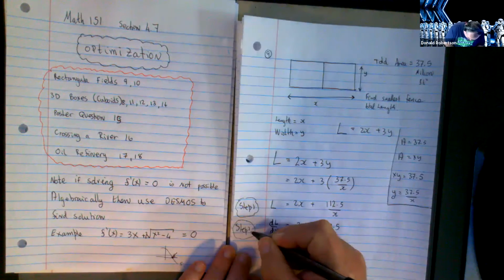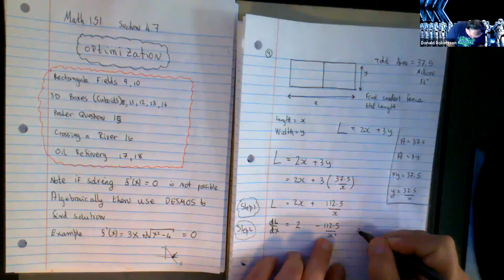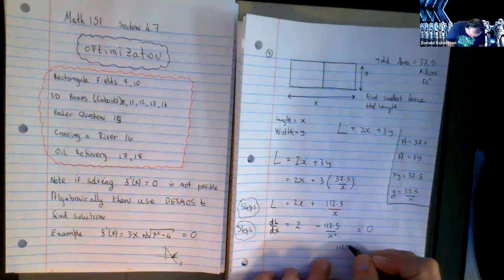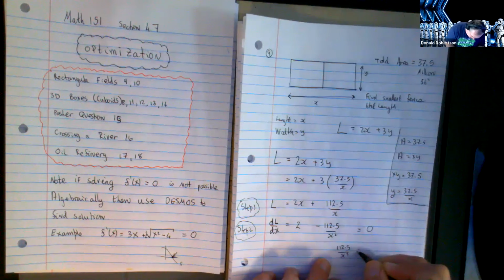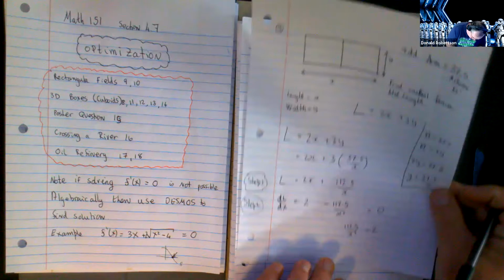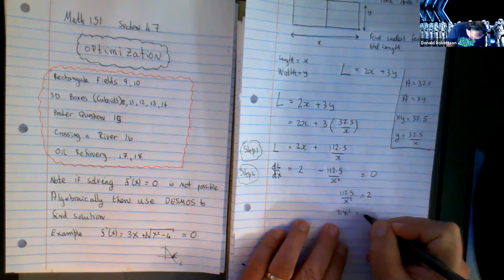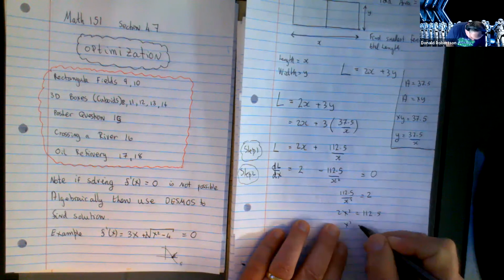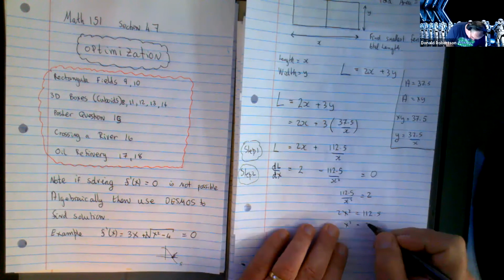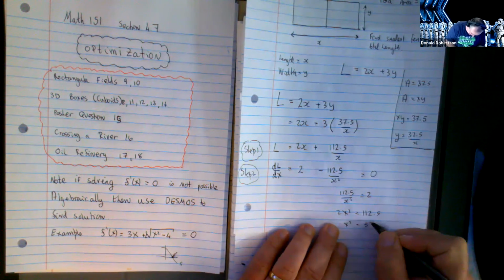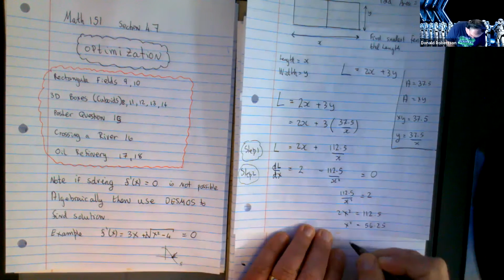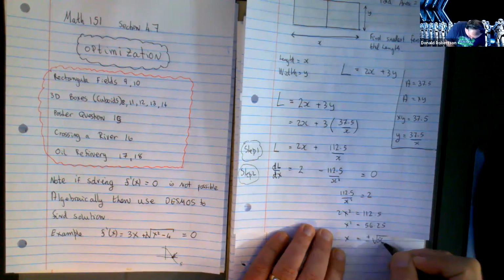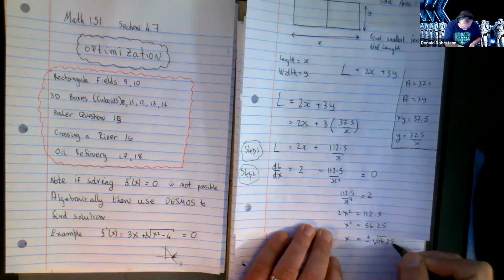All right, we're going to set this to 0, which means 112.5 over x squared is going to be 2. We cross multiply, 2x squared is going to be this guy. So x squared is going to be 56.25. And that makes x plus or minus the square root of 56.25.